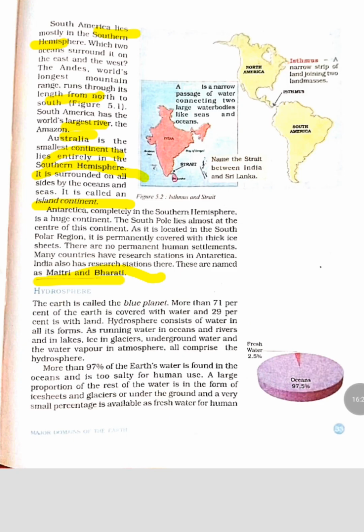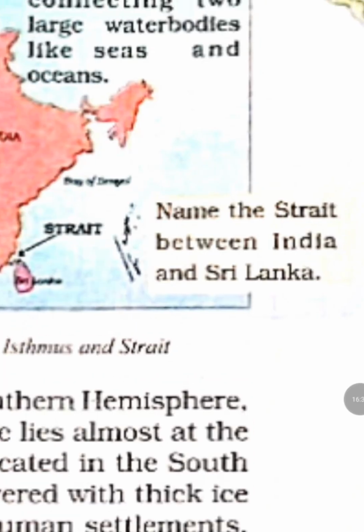Example, India also set up research stations, which are Maitri and Bharti. There is Bharti, and the new station, Dakshin Gangotri, is also situated by India. And we know about the terms.